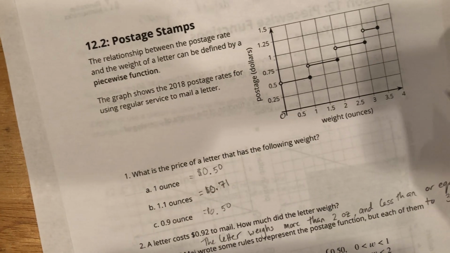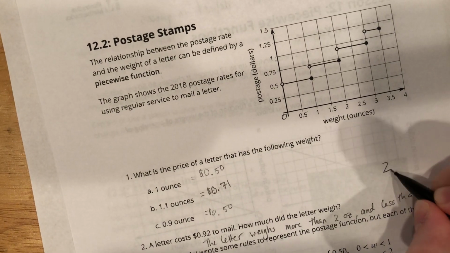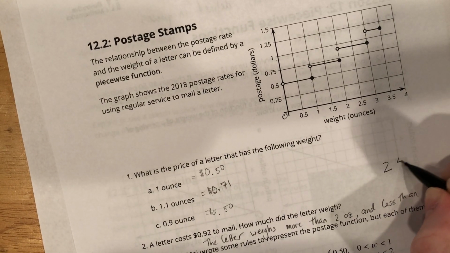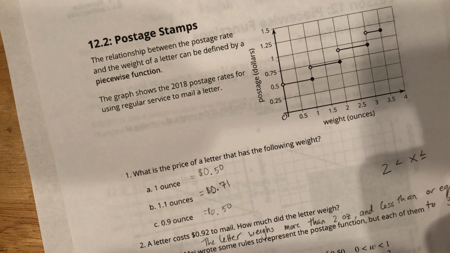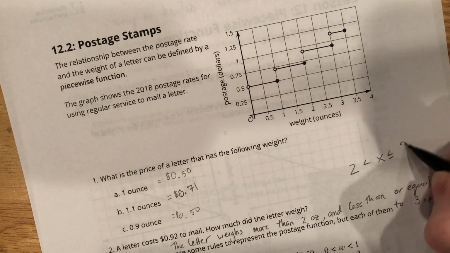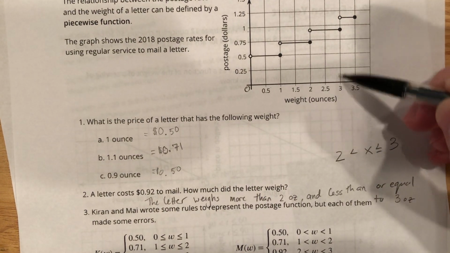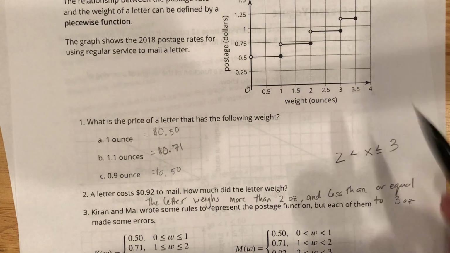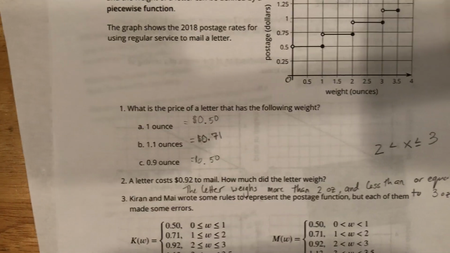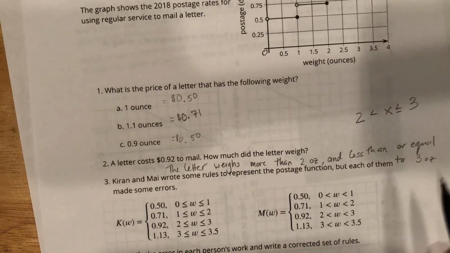I can also write this as an inequality. I could write 2 is less than x, which is less than or equal to 3. All right, x is between those two numbers. It can equal 3. It cannot equal 2. All right, so we're going to see a lot of these inequalities now down below.